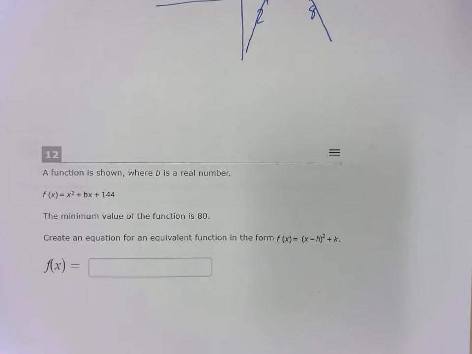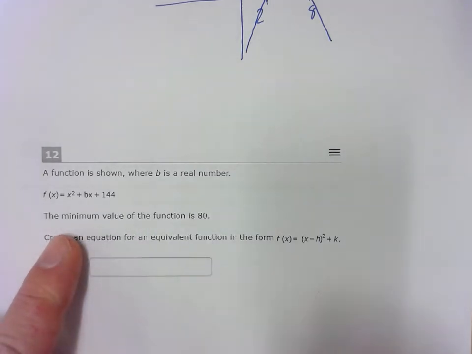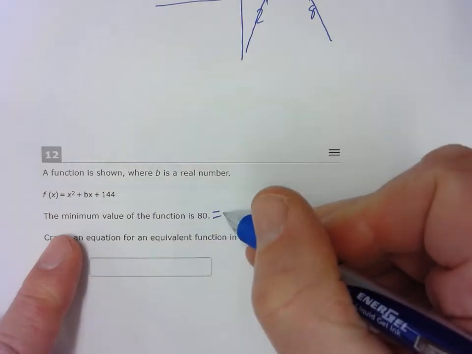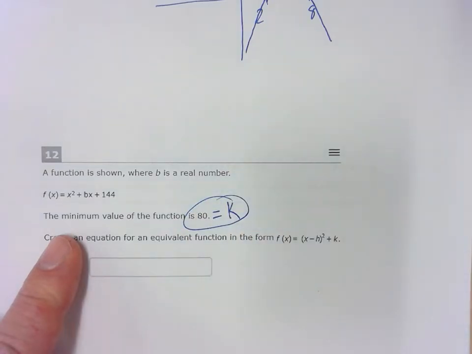Let me think about this for a second. Okay, so the function has a minimum value of 80. So that means that I know k of the h and k, the vertex. So k is equal to 80.